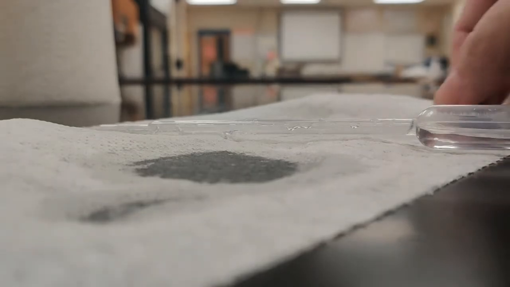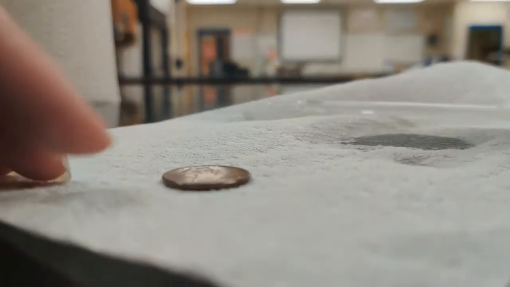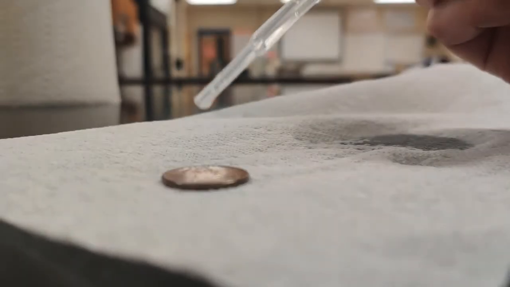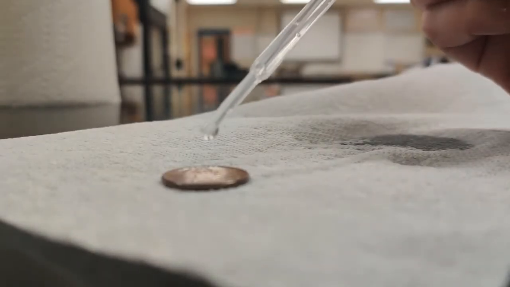And then we will try one more trial with our salty water here for trial number 5. Again, make sure everything is in focus. And now let's try trial 5 with our salt water.